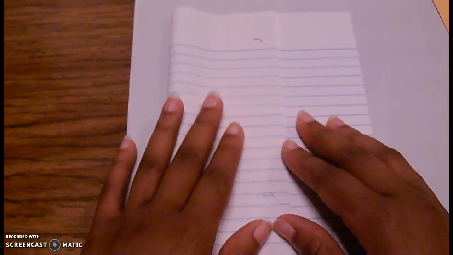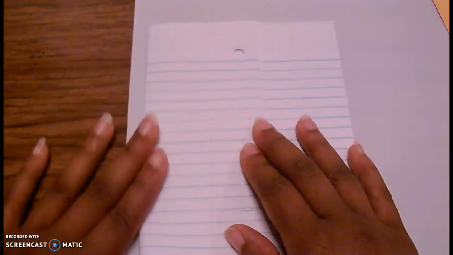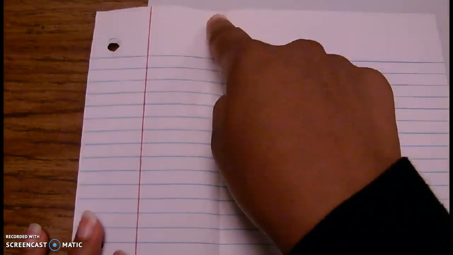Every time we take Cornell Notes, we'll start off the same way. Take your sheet of paper, and you're going to fold it, not all the way over, but just about to this point. I'm going to zoom in so you can see that. This line needs to be about this much away from this red line, okay? Then you're going to crease your page. Open your paper back up, and then you'll have it divided into two sections.